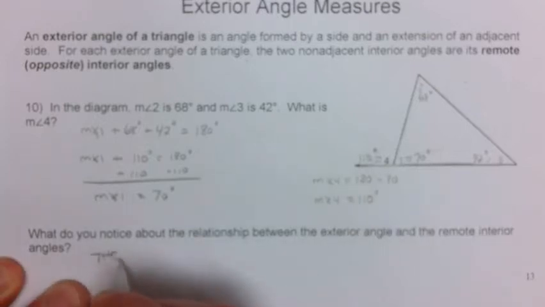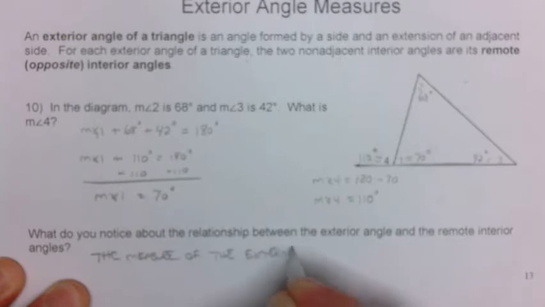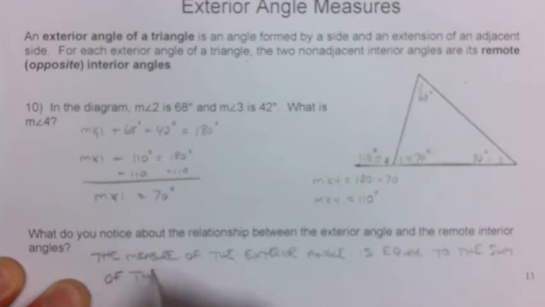Okay, we can say that the measure of the exterior angle is equal to the sum of the remote interior angles.